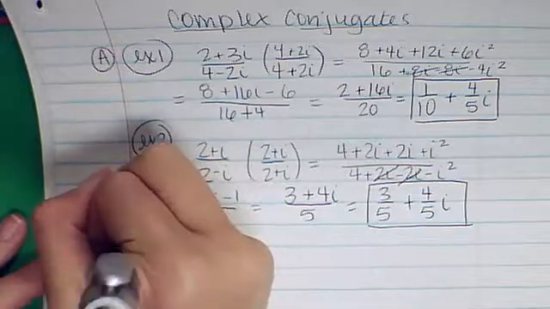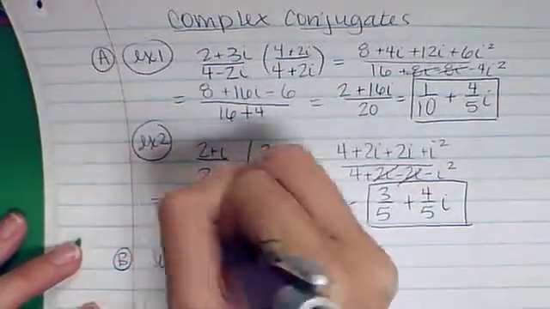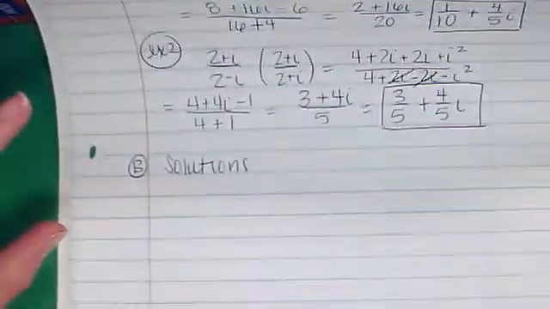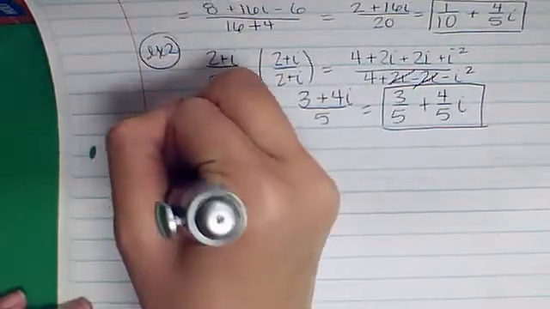The second thing we need to talk about is how to figure out what some complex solutions are. These are just some last key things that I want to mention to you before we move on from complex numbers. So, example number 3.